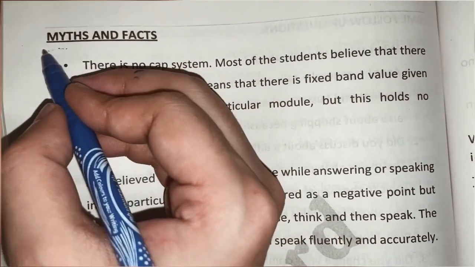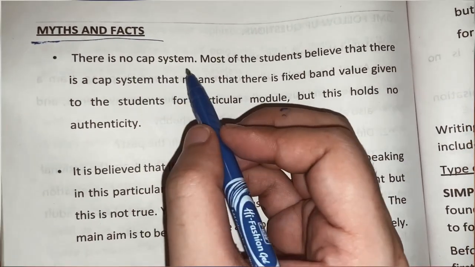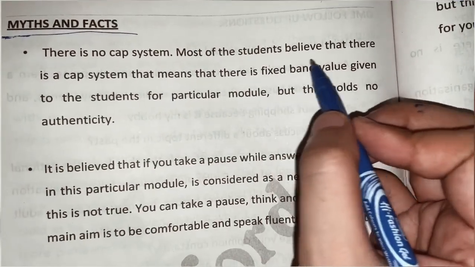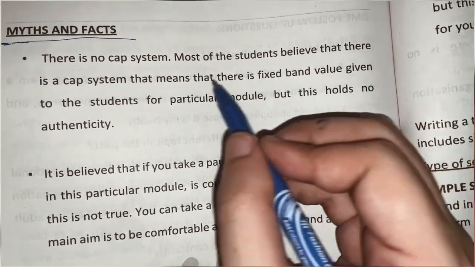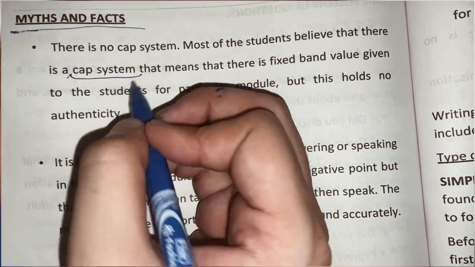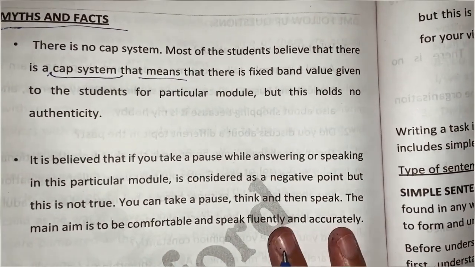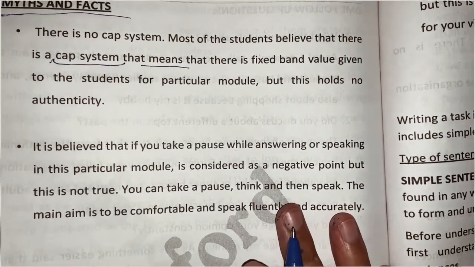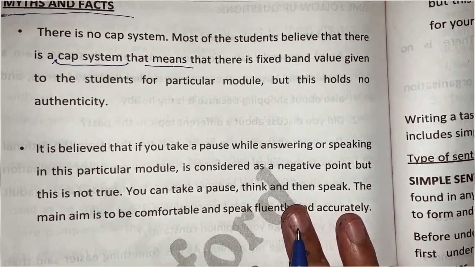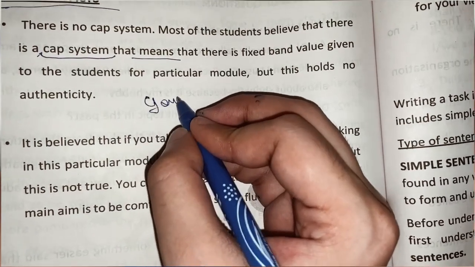Myths and facts. Basically there is no cap system. Most of the students believe that there is a cap system, that means there is a fixed band value given to the students for a particular module, but this holds no authenticity. There is no cap system, and there is no fixed value given to a student for a particular module. Okay guys, so make this clear in your mind.